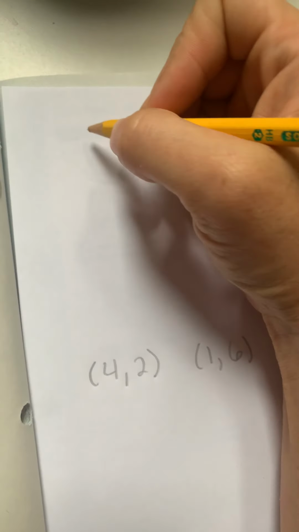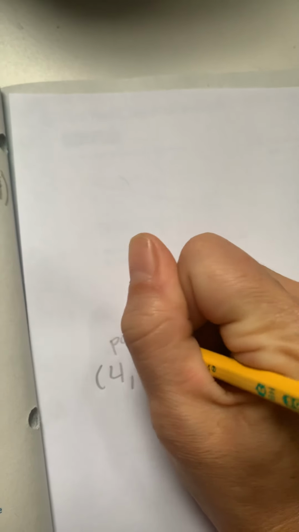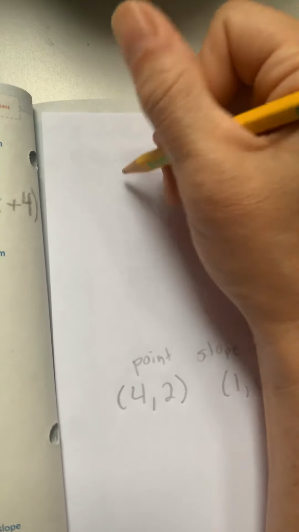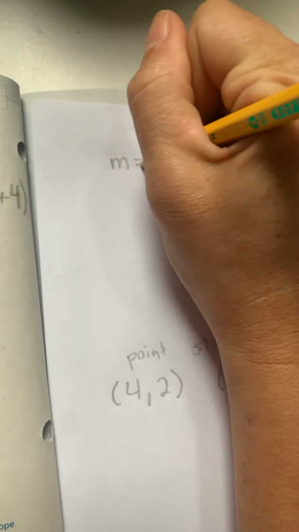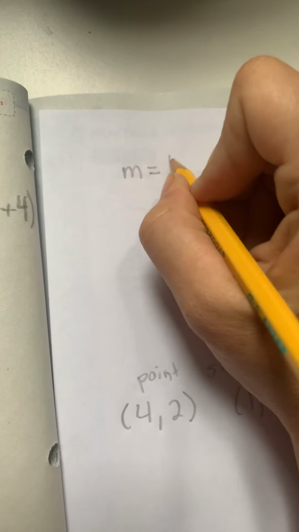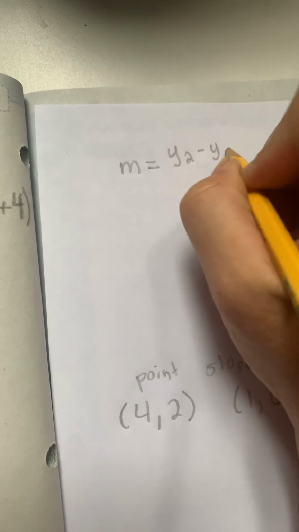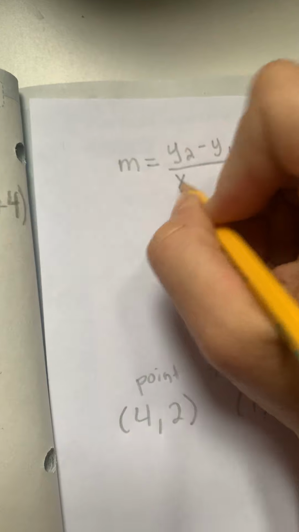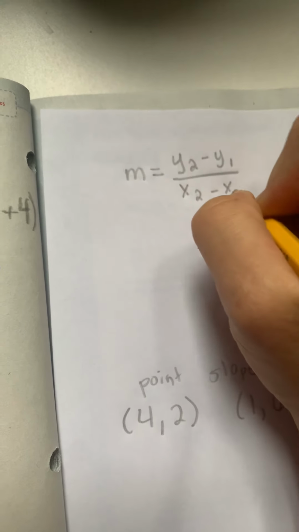Until you get really good at doing this math, I would write these equations on the top of every page. If you're writing something in standard form, look up what standard form is, write it on the top of your page. So I need to do point slope for this. But since they didn't give me slope, I need slope formula, which is m equals y2 minus y1 over x2 minus x1.